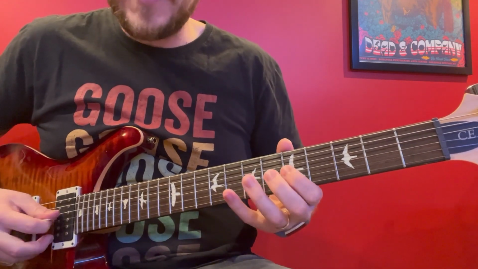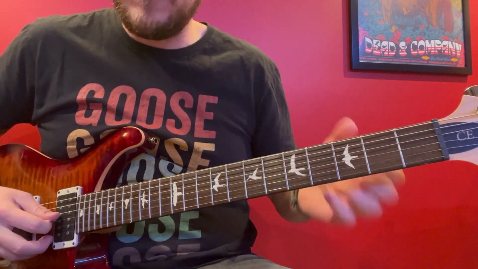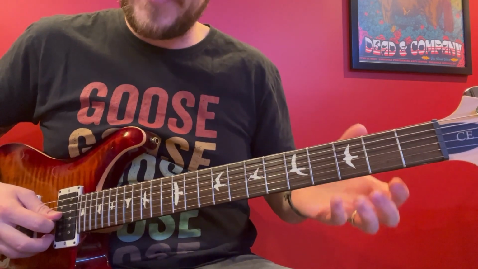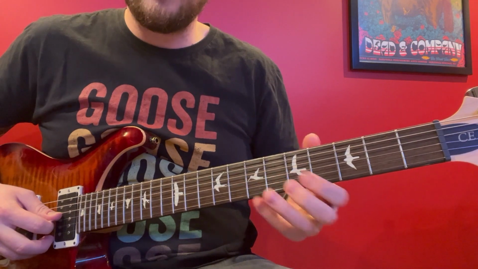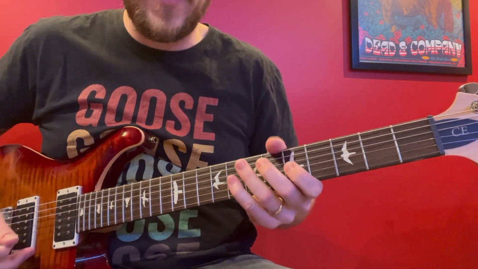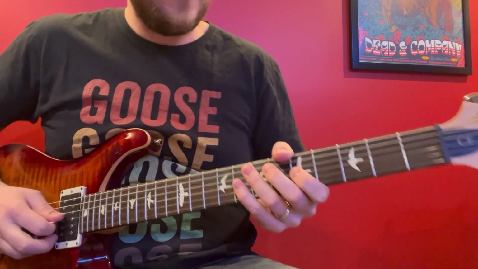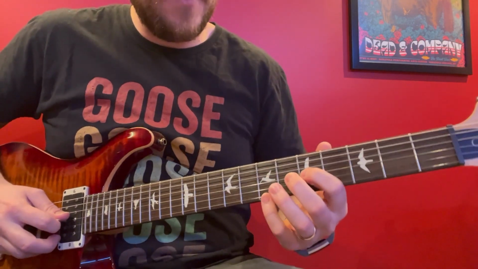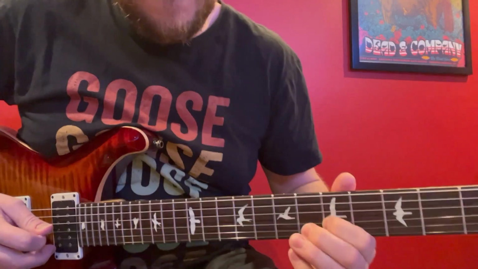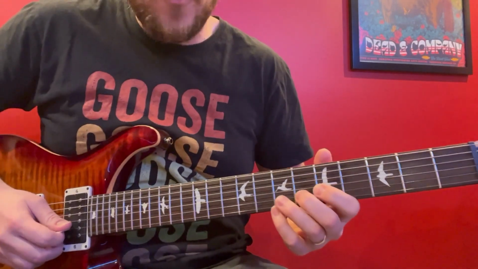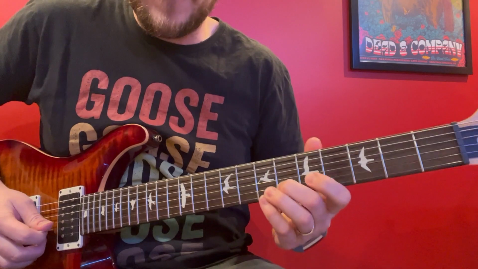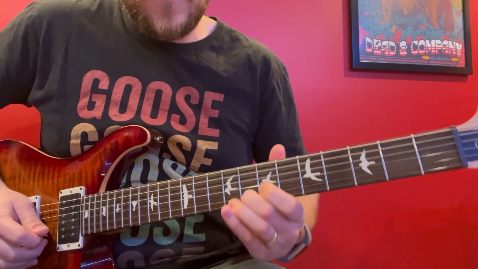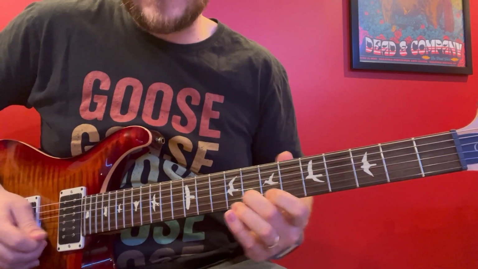So what this is going to help you do, as you're soloing, is really just work out where is the one of the chord I'm playing. So let's get started. That's a C. F, that's your 4, 5 to 6.